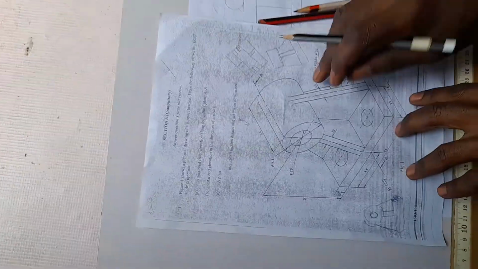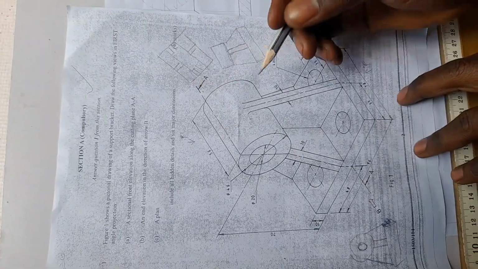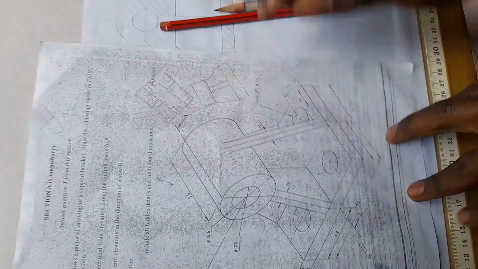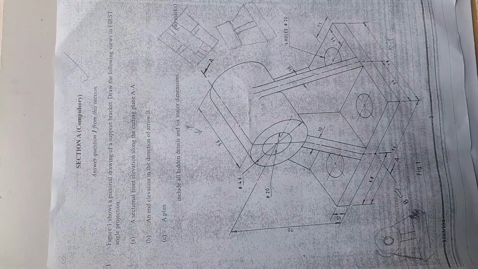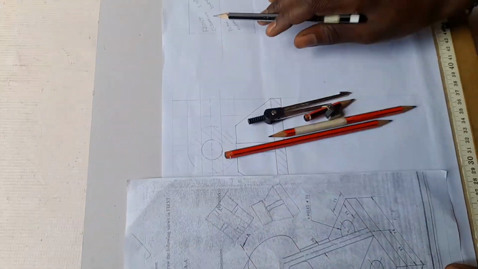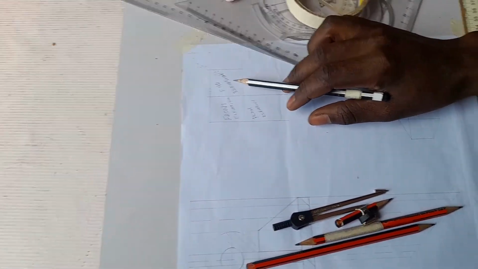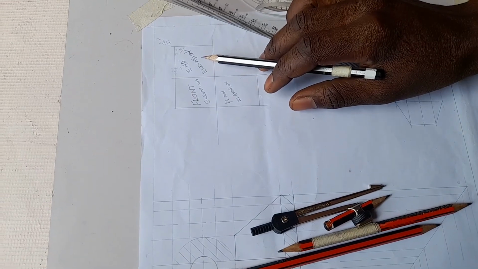Now, directly to the question. This is section A, section 1 of it, a support bracket, and we have to draw it in first angle projection. In first angle projection, we draw the front elevation at the top, and we have the plan at the bottom, and opposite the front elevation we have the end elevation direct.